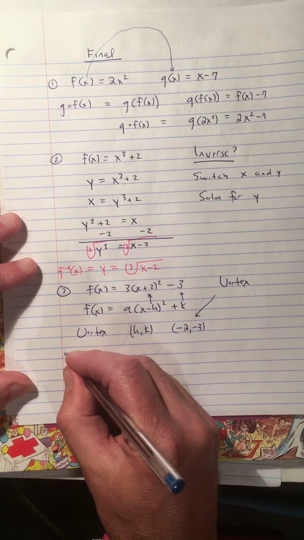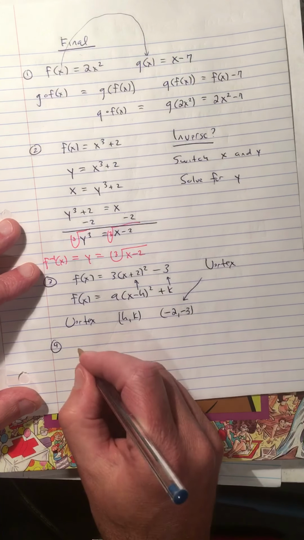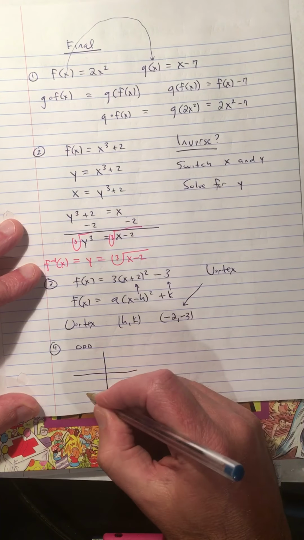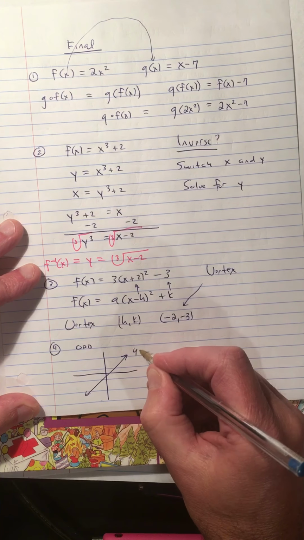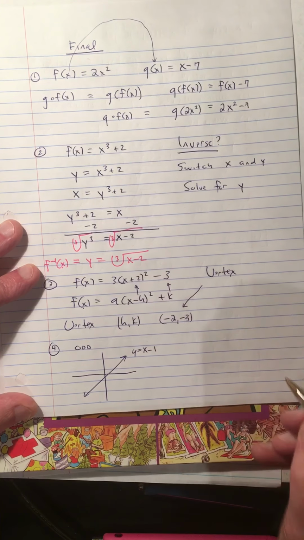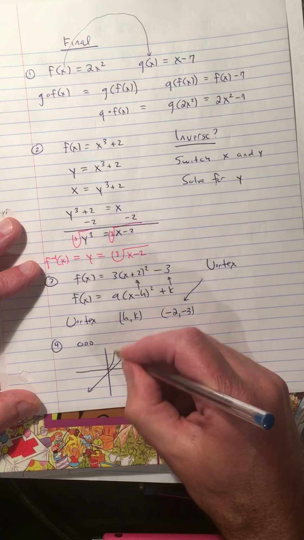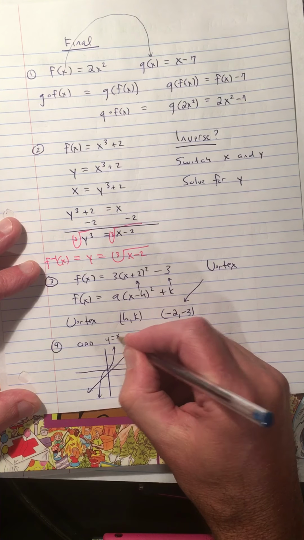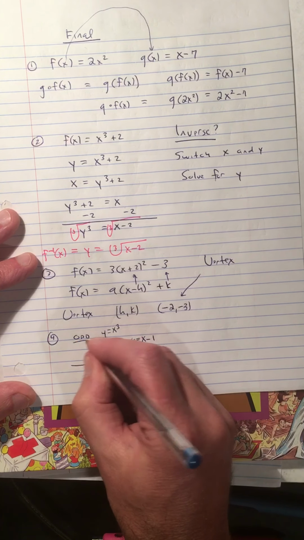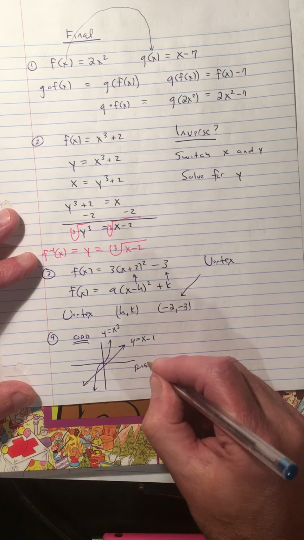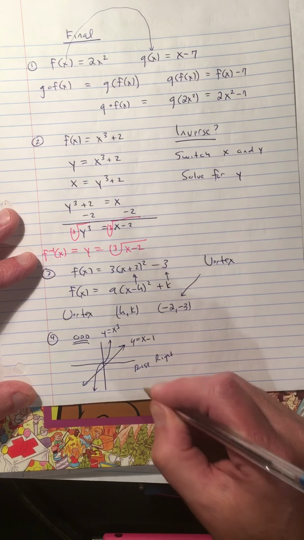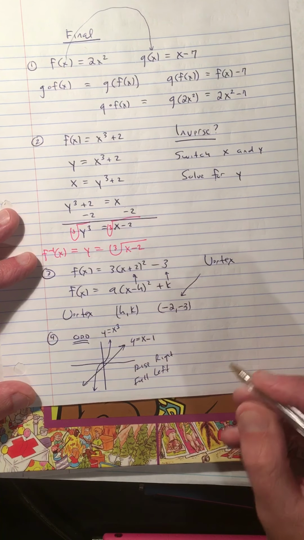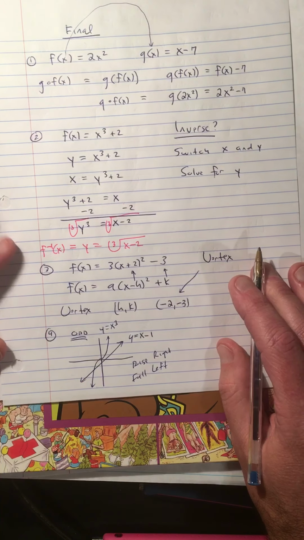And end behavior of a graph. Remember, odd functions, y equals, say, x minus 1. Or, here's the graph of y equals x to the third. Odd functions rise right, fall left. Okay? All odd functions.